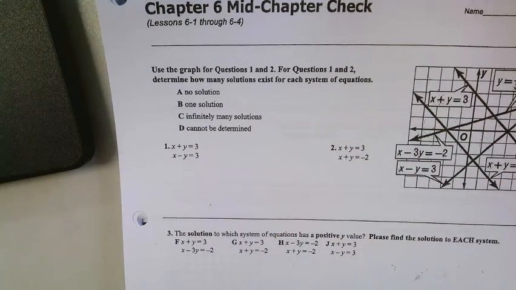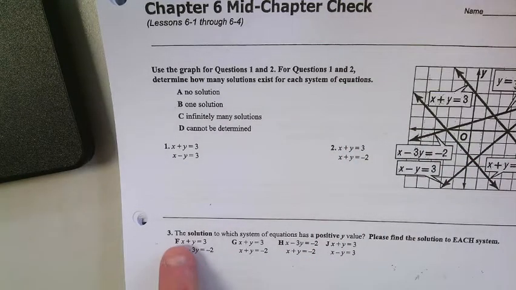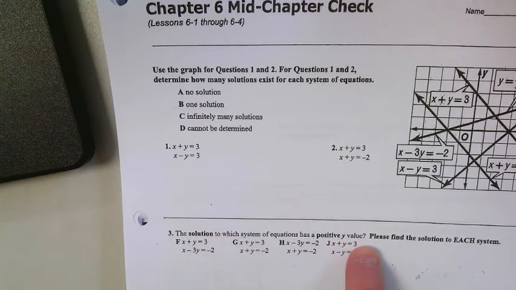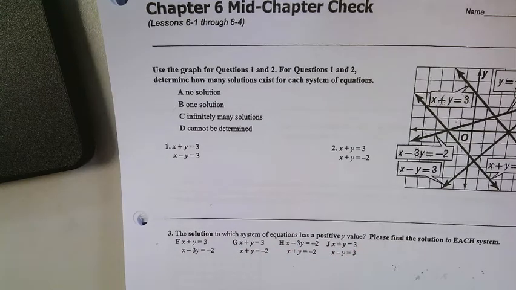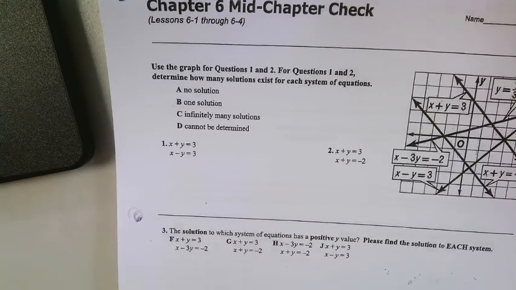As I look at number 3, I want to pay close attention to the directions here. The solution to which system of equations has a positive y value. As you look down through these, you might want to use your elimination method for each of those. It looks like you could probably do that pretty easily on all of them. But you want to show your work, and you want to show which one has the positive y value. So make sure you do that, okay?